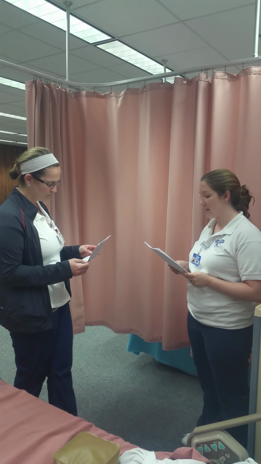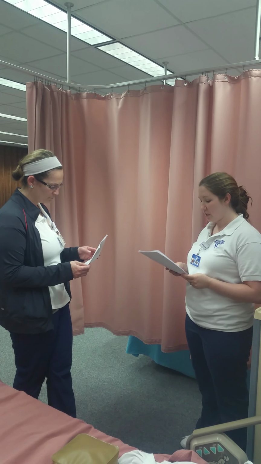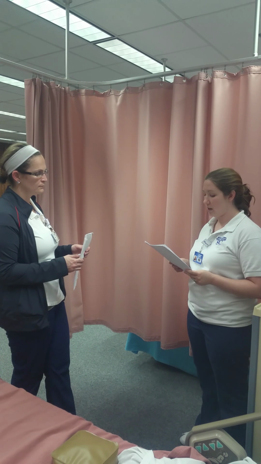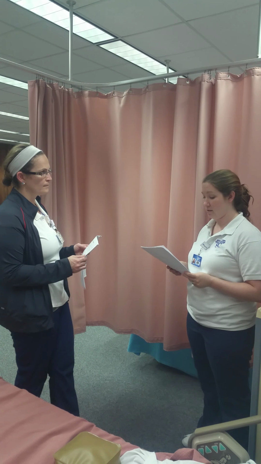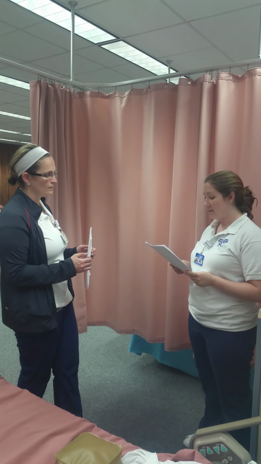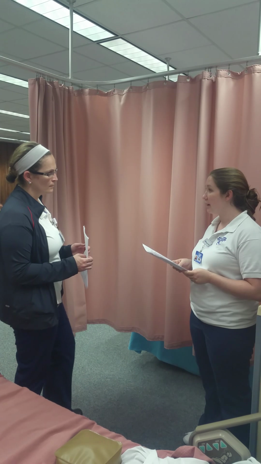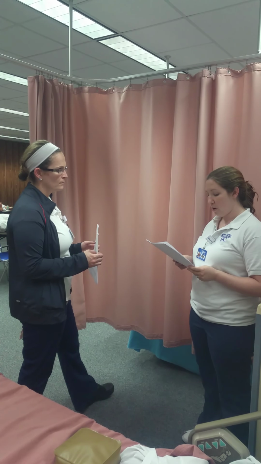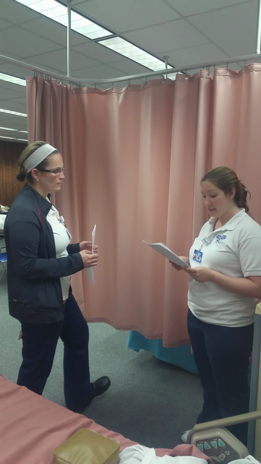His pain is a 6 out of 10, but we did give him medication, and now it is a 1 out of 10. He's A&O times 4, medium fall risk. He has clear lung sounds, even and effortless. All pulses are +2. Cap refill is less than 3 seconds. Normal rhythm. All 4 bowel sounds are active.